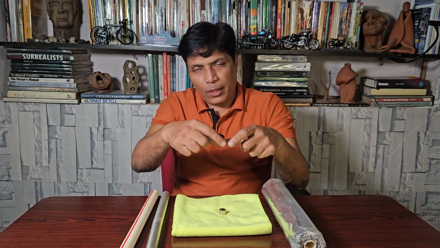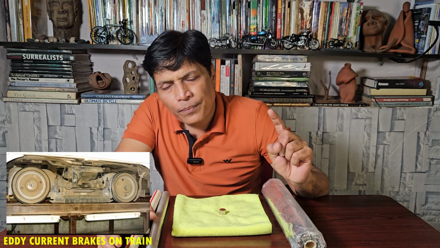Super. So that was fun with eddy currents. There are many applications of eddy currents. One is electromagnetic brakes. You just saw how I could stop the rolling aluminum cylinder just by placing a magnet over it. You also saw the oscillating pendulum stop when a copper strip is placed under it. This is the principle of electromagnetic brake or eddy current brakes.